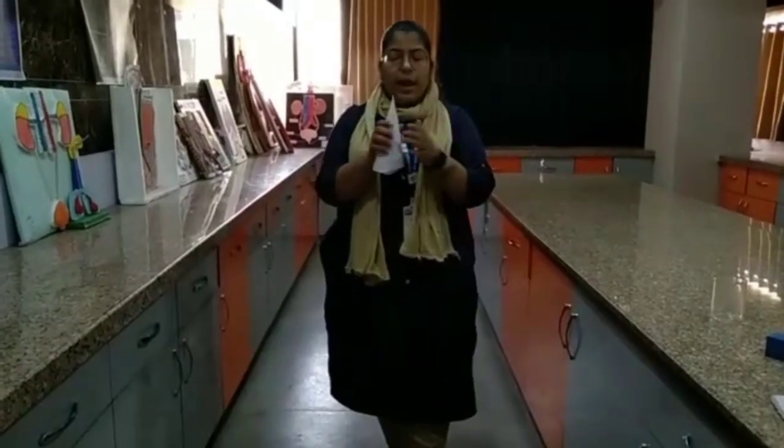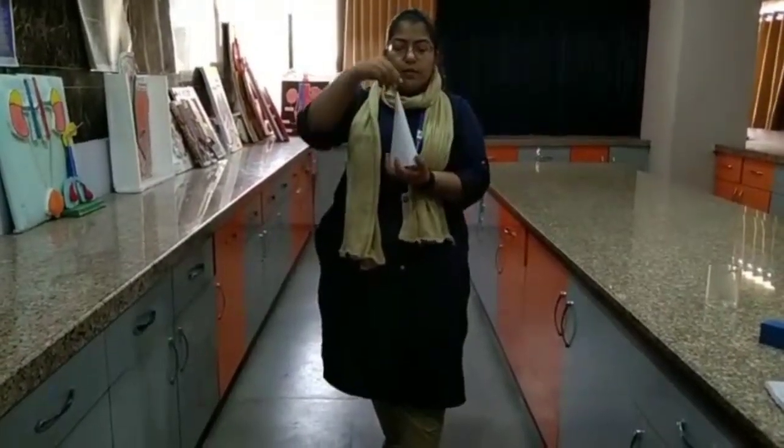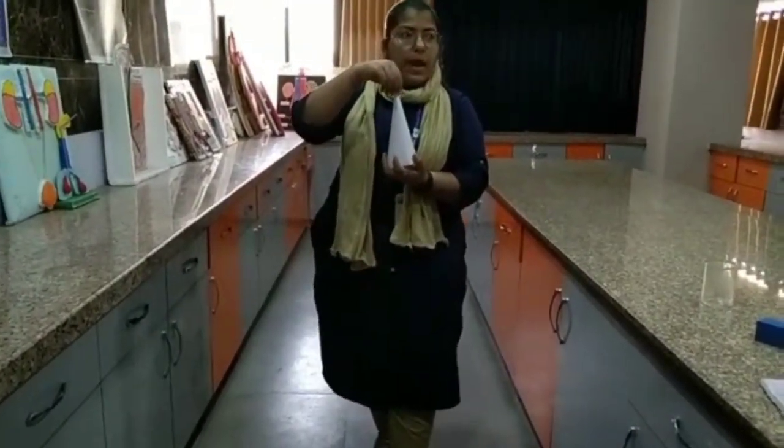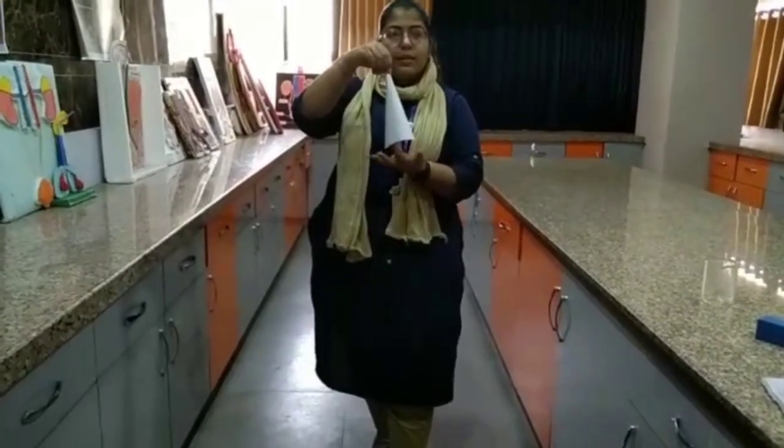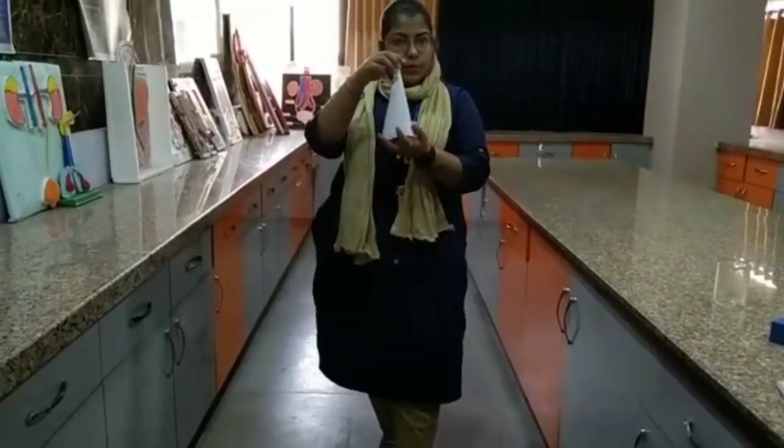It has 2 curved faces, 1 and 2, and it has 1 corner at the top and a circle at the bottom. So this is a cone. Examples of cones are ice cream cone and another one is joker cap.